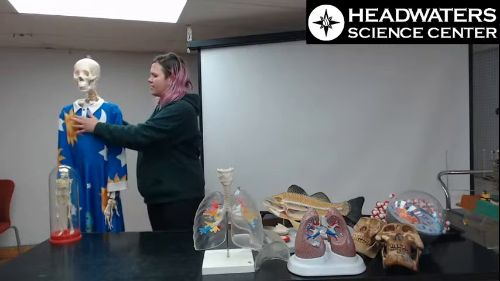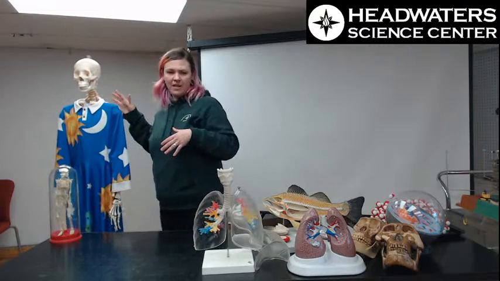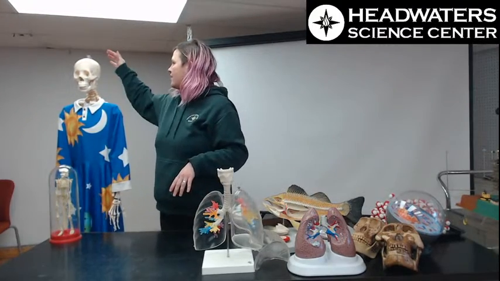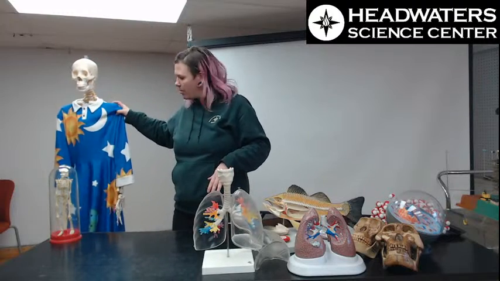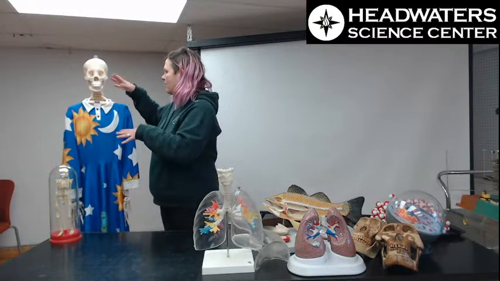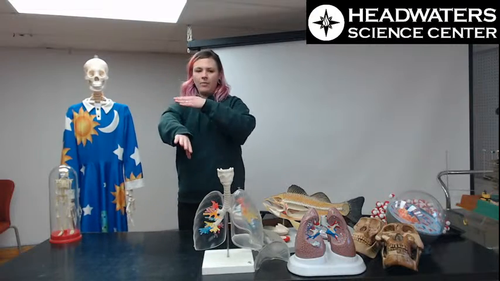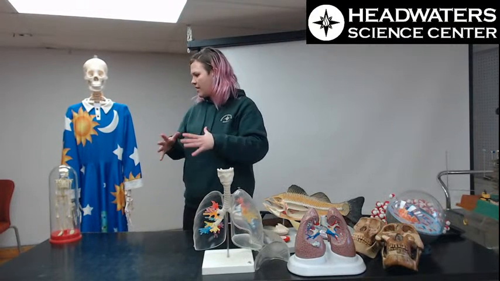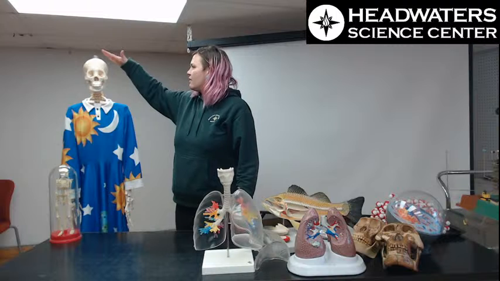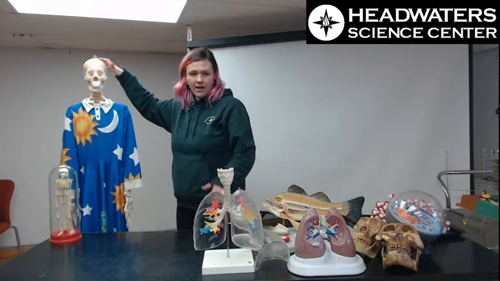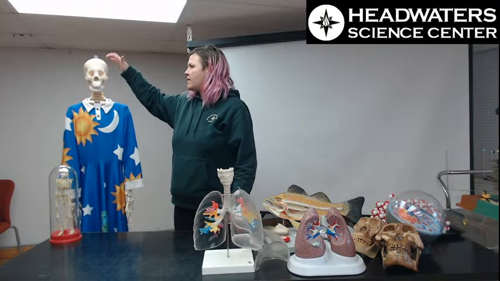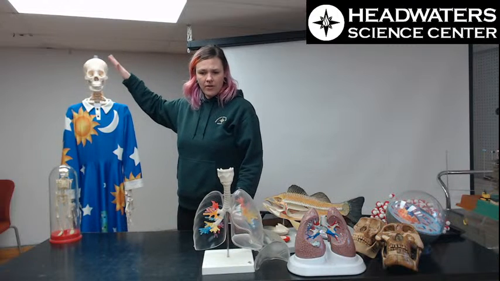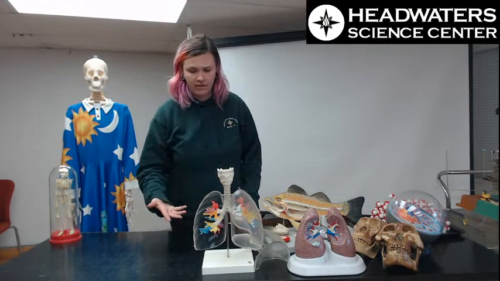And these kinds of models have varying degrees of how fancy they are. This one's kind of middle of the road. It's fairly plain. Some skeletons will have attachment points for ligaments and things like that. These are not by any means cheap, but this is much more affordable than a real human skeleton.